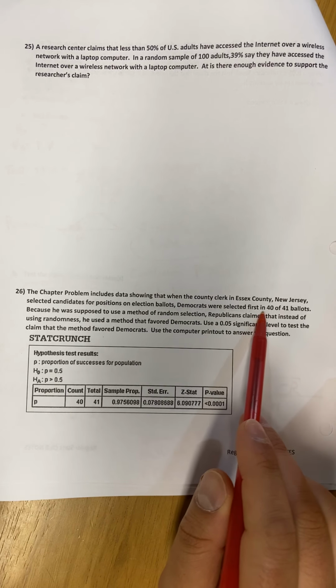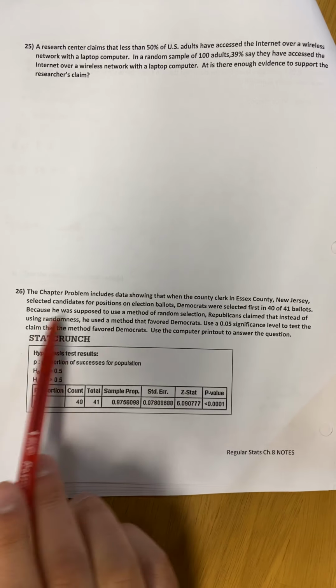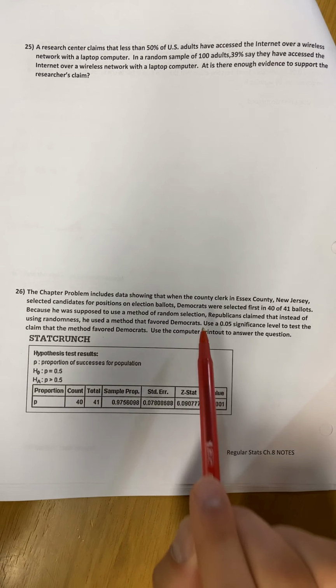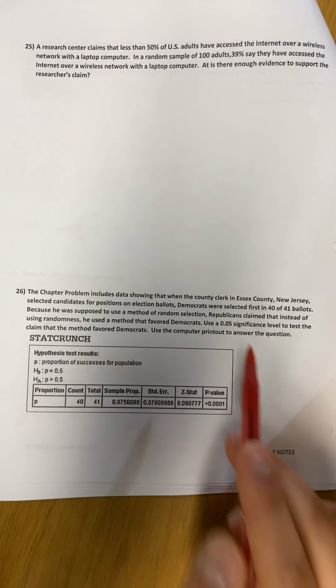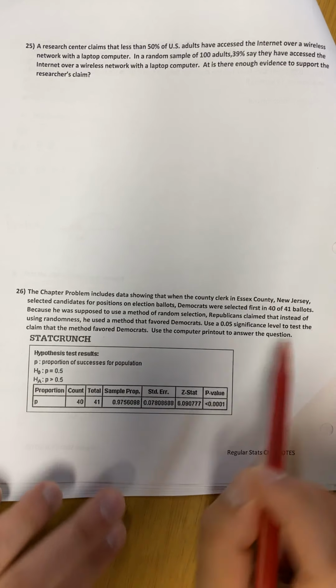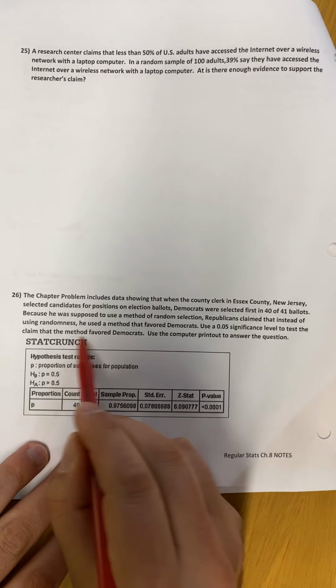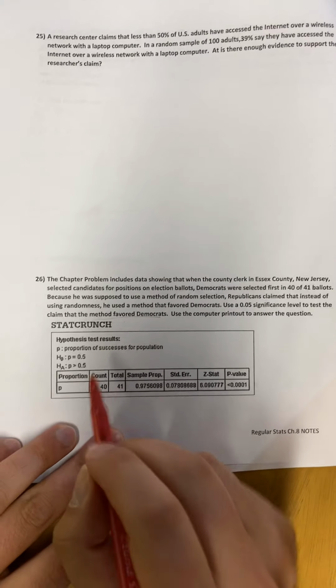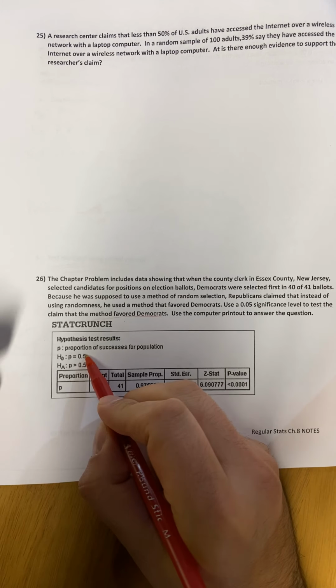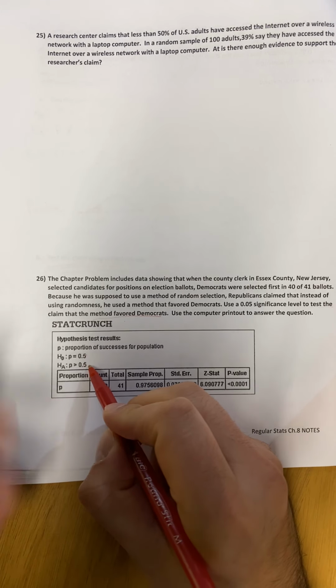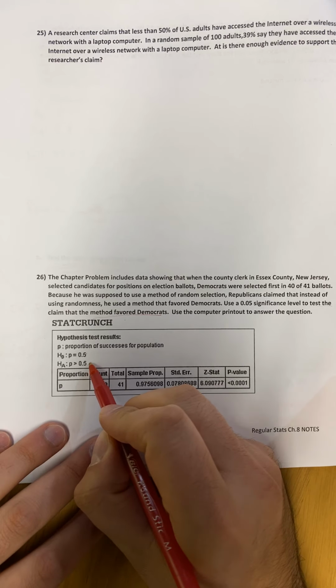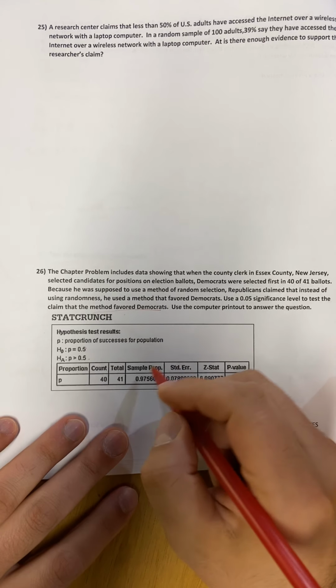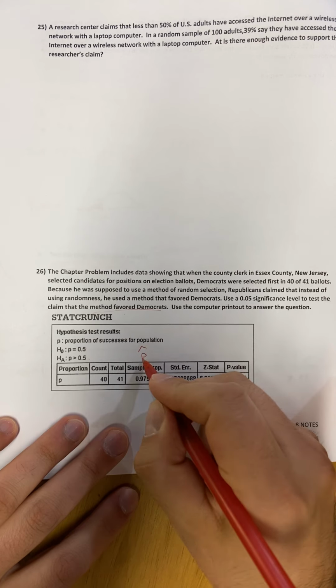The clerk selects candidates for positions on election ballots. Democrats were selected first in 40 of 41 ballots because he was supposed to use a method. Blah, blah, blah. Use a 0.05 significance level to test the claim that the method favored the Democrats. So that's why it's got 50-50, but favoring the Democrats, that's a greater than. So this right here, this is your p-hat, the sample proportion.